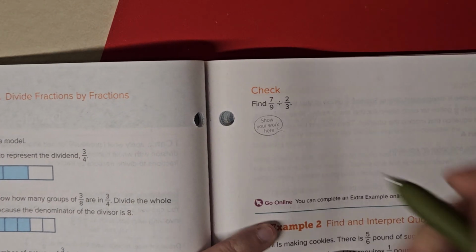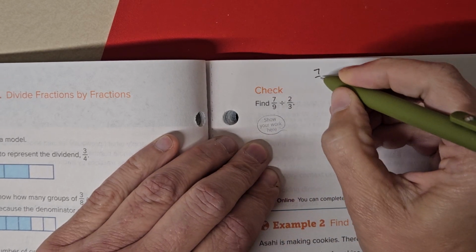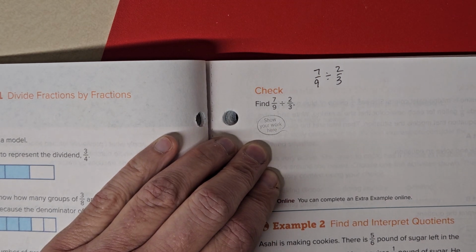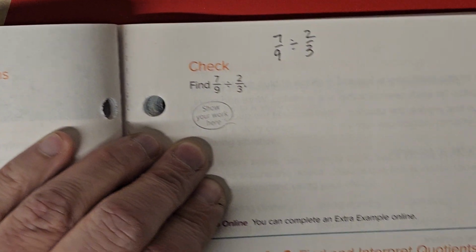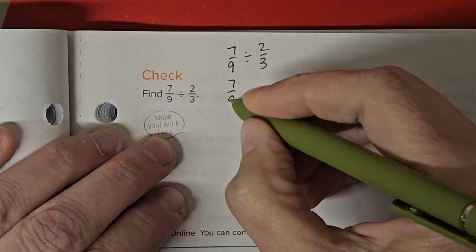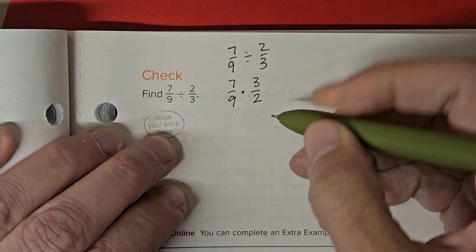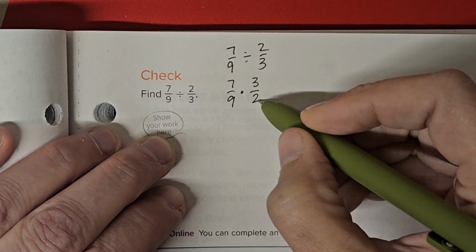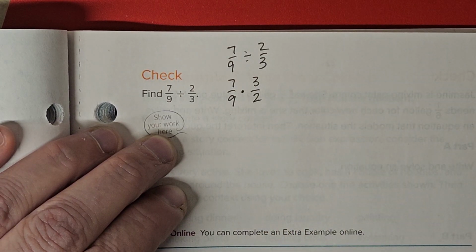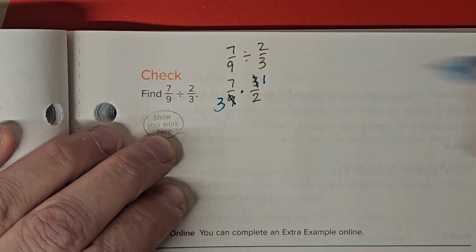So let's practice it. I wish they wouldn't put this here because that's where I want to show my work. So let's just rewrite it. Okay. Can you guys see okay? Leave the first one the same. Then multiply by the reciprocal, which means flip the second one upside down. Then we can look. Do 7 and 2 share a factor? No. Both are prime. Do 9 and 3? They share a 3. 3 divided by 3 is 1. 9 divided by 3 is 3.